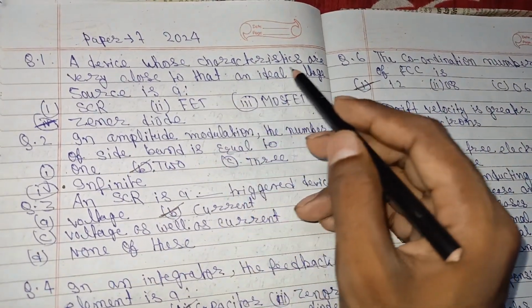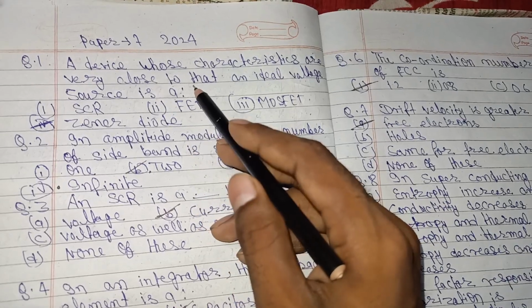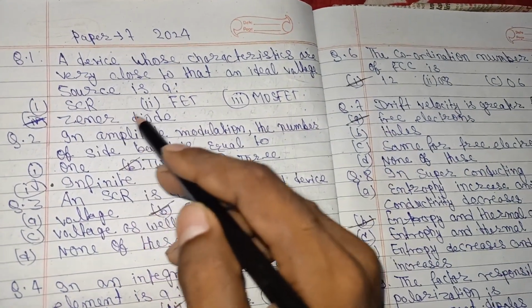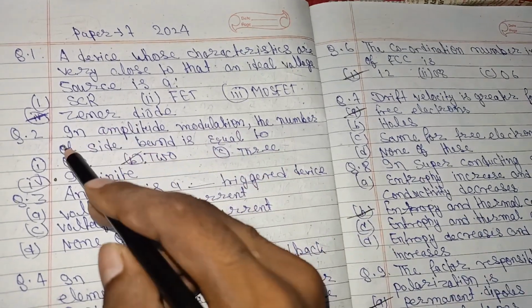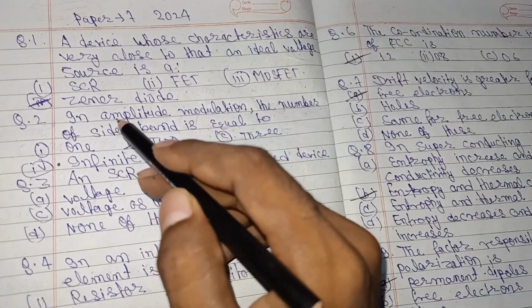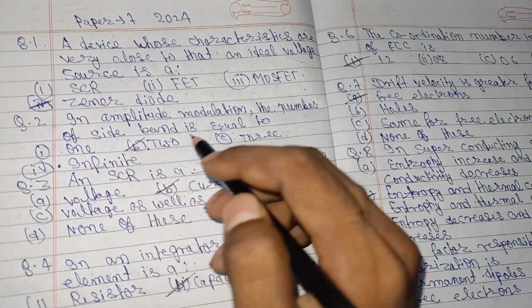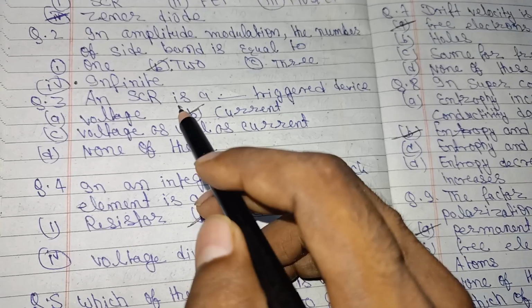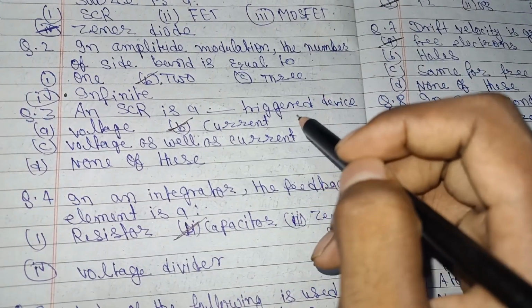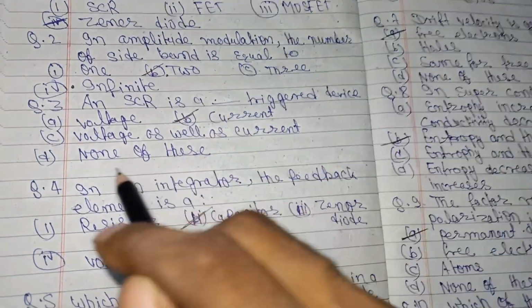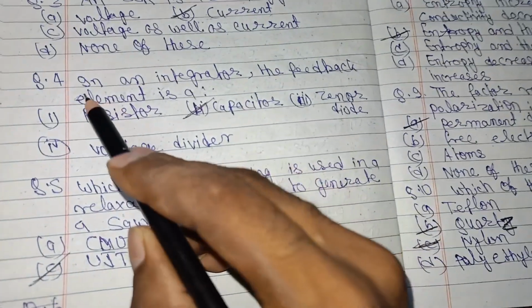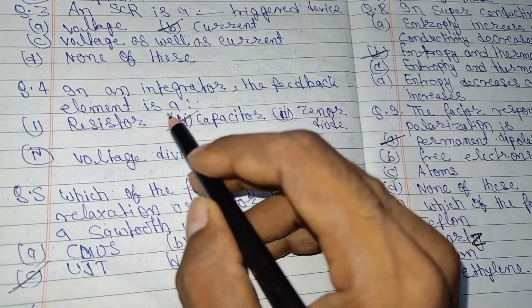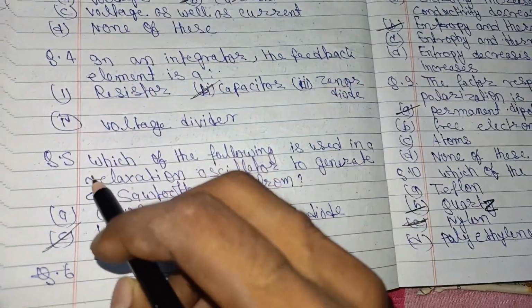Question number 1: a device whose characteristics are very close to an ideal voltage source is a Zener diode. Question number 2: in amplitude modulation, the number of sidebands is equal to 2. Question number 3: an SCR is a current-triggered device. Question number 4: in an integrator, the feedback element is a capacitor.